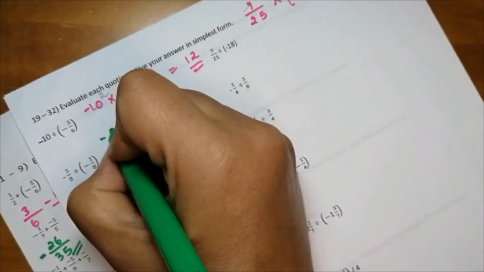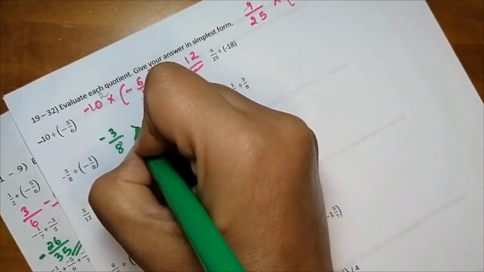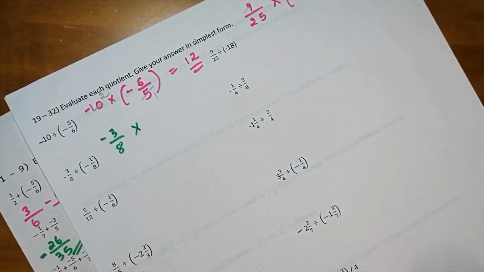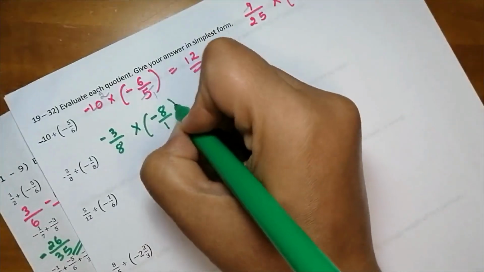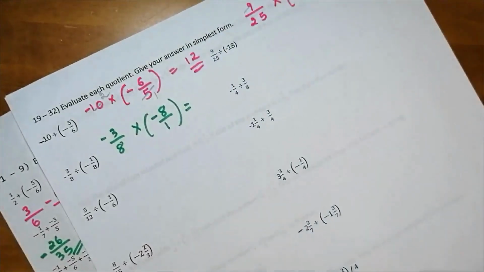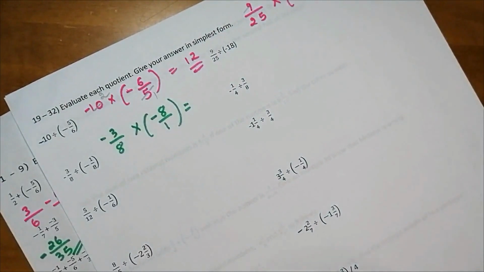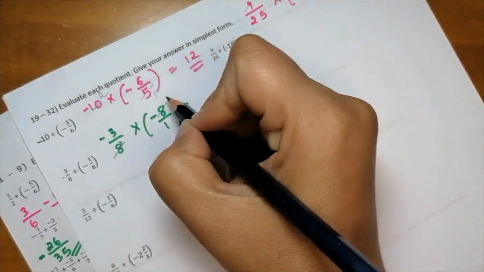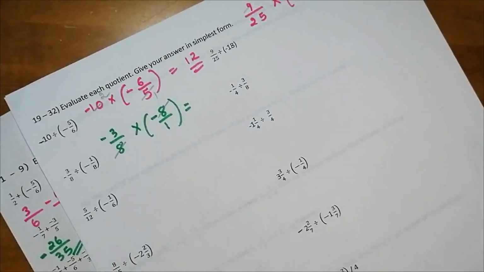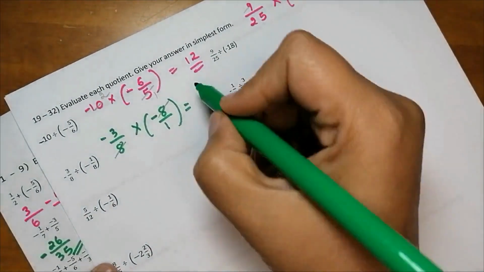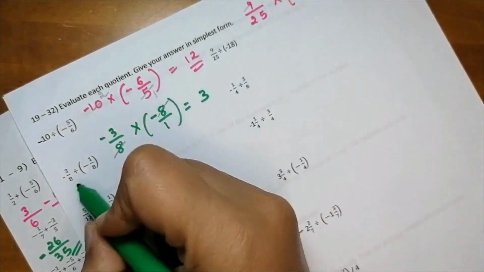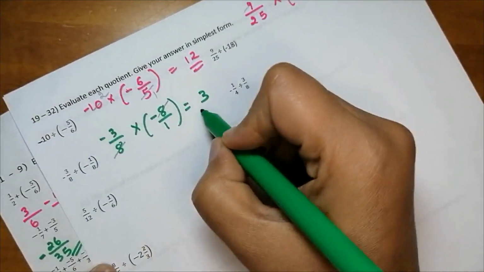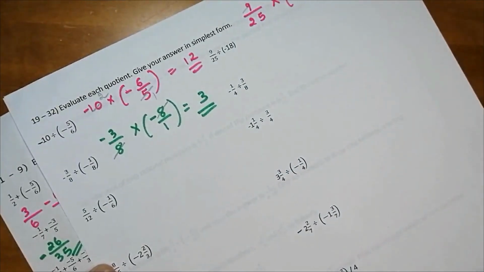Minus 3 over 8 multiplied by, reverse it, minus 8 over 1, which is equal to, so we cancel the common terms here. 8 and 8 get cancelled. And what we are left with is 3 in the numerator and 1 in the denominator. So we don't need to write that denominator, right? So we write the numerator. Minus times minus gives us plus.